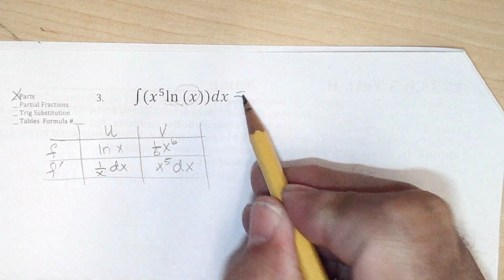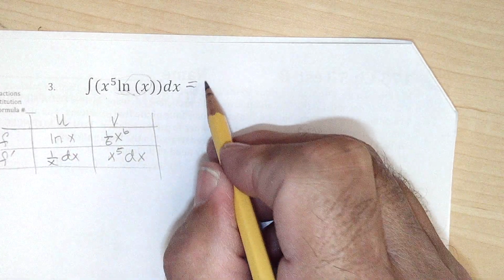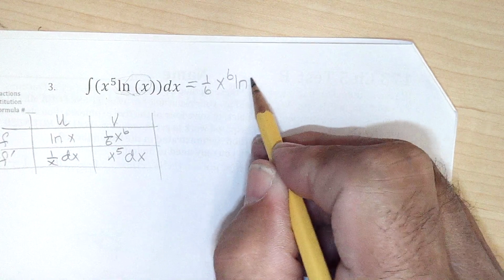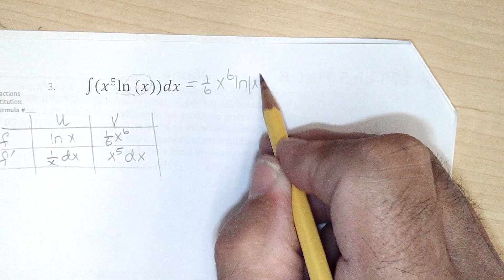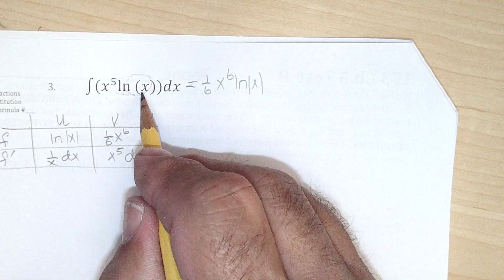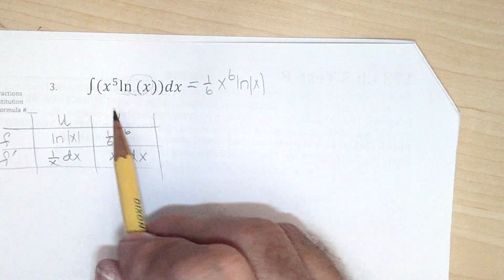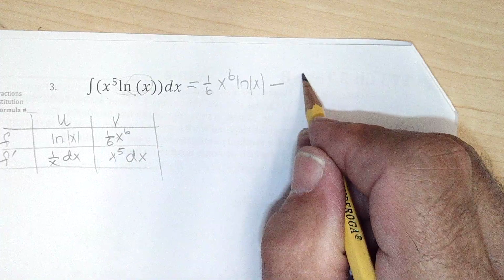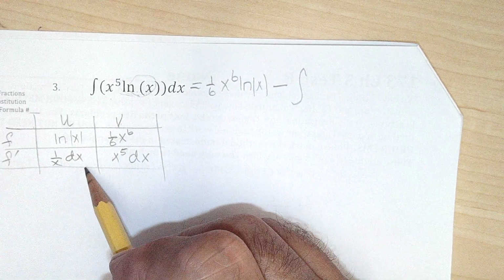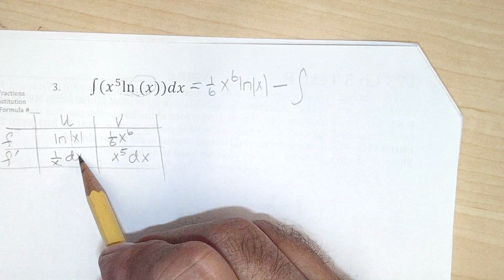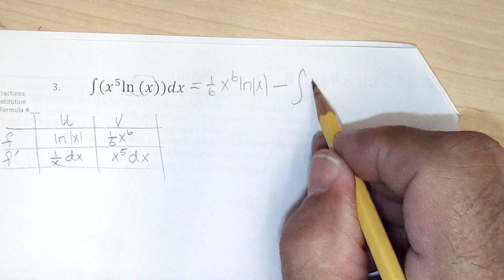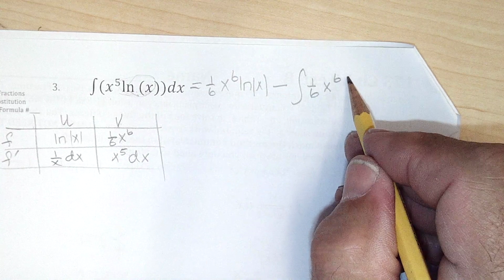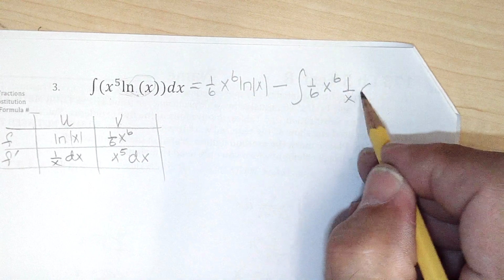So this becomes uv, so 1/6 x to the sixth ln x. This should have been an absolute value, but it wasn't here. So we have to assume that x is greater than or equal to 0, so we don't have to worry about that. Minus the antiderivative, the integral of not these two, but these two. So that's 1/6 x to the sixth times 1 over x dx.